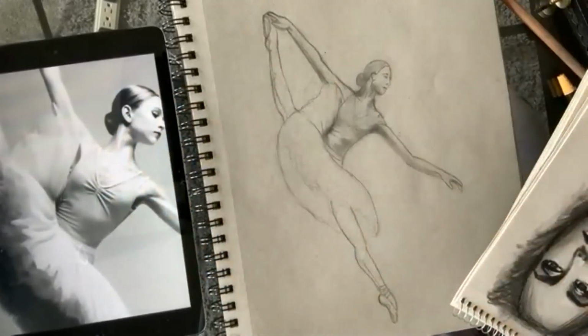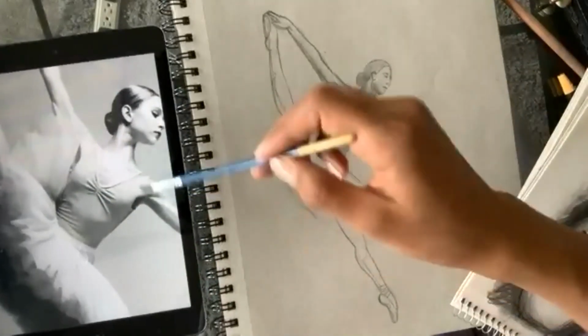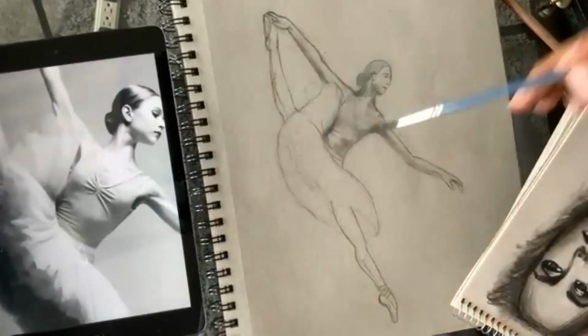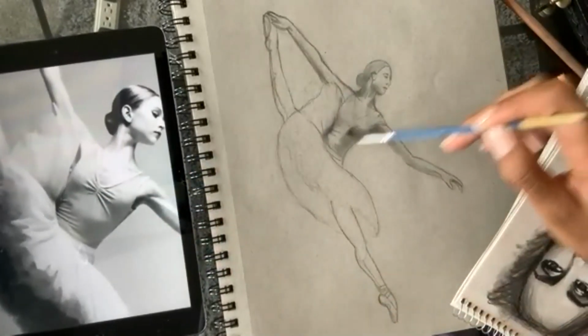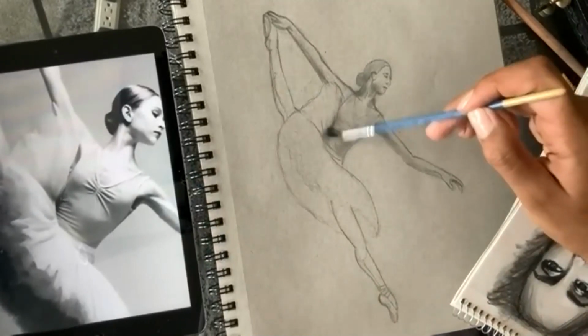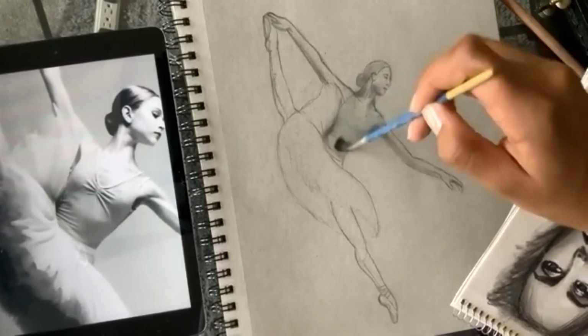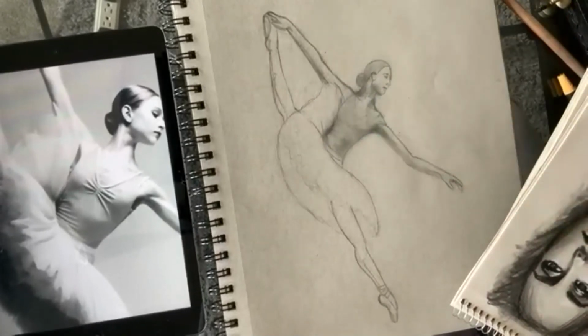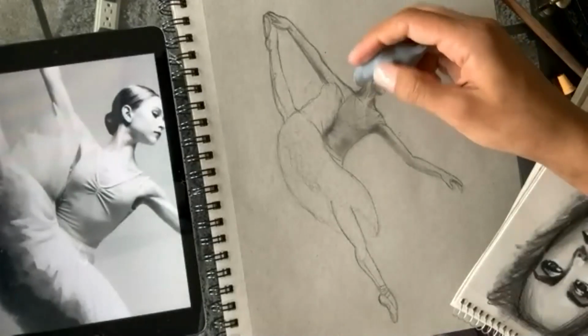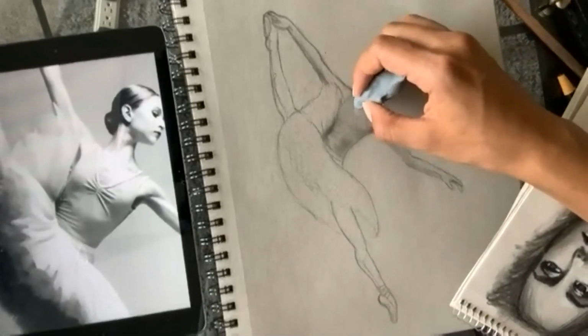So you're gonna try to do that. So we're gonna put more layers on the very dark areas and a light layer where it's medium. And we're gonna grab our eraser and go over our areas that are almost pure white.